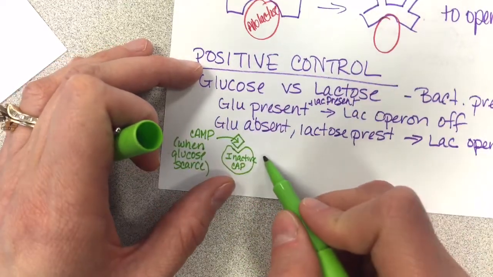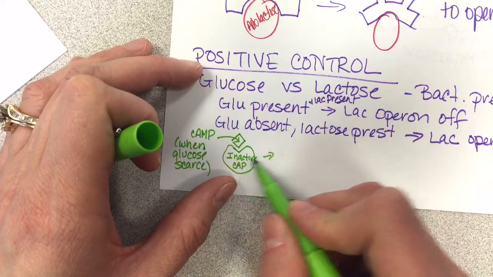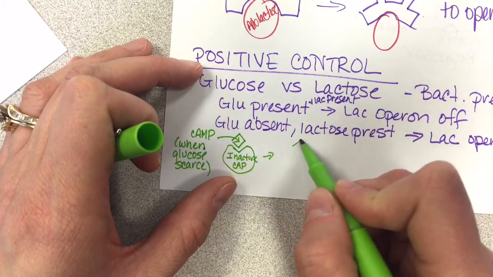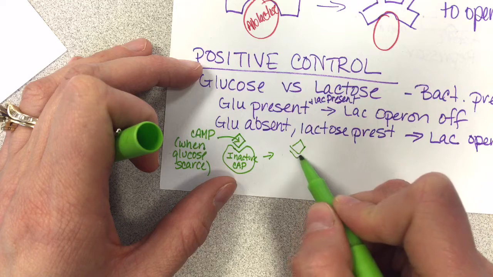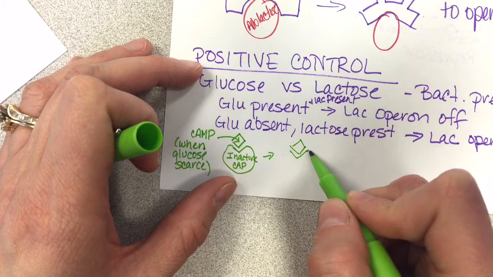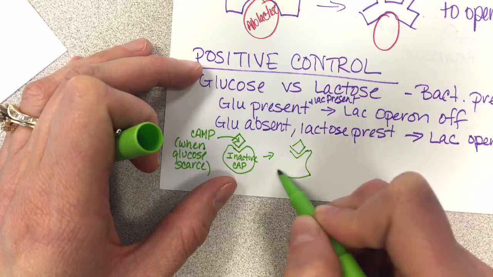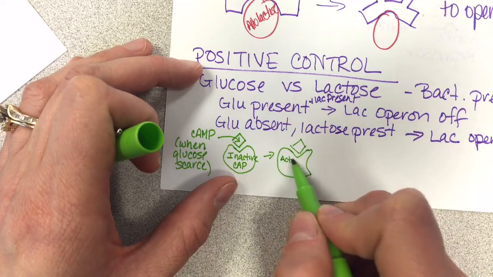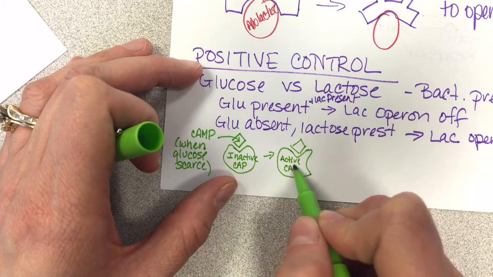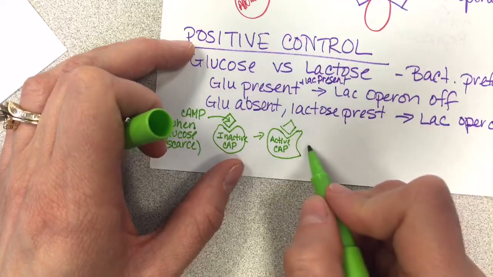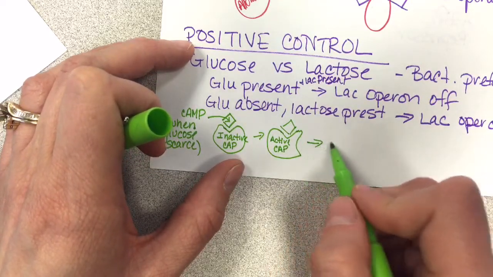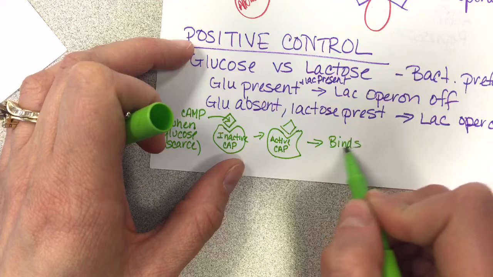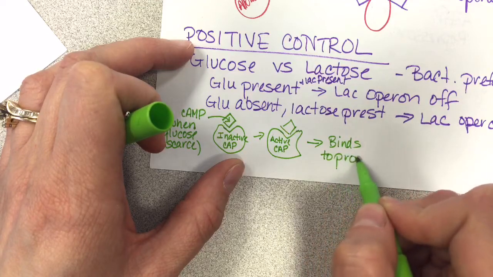So then it activates the CAP. You still have your cyclic AMP bound here, but now your CAP changes shape. This is kind of like what your book shows here. So this is your active CAP. This then binds to the promoter.